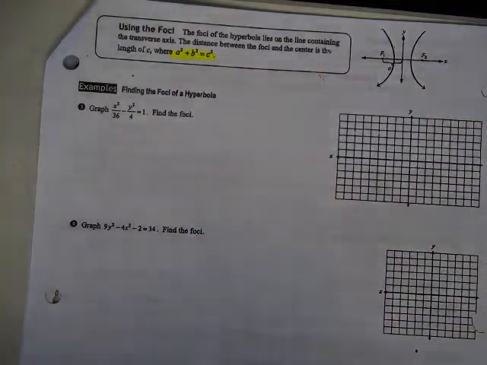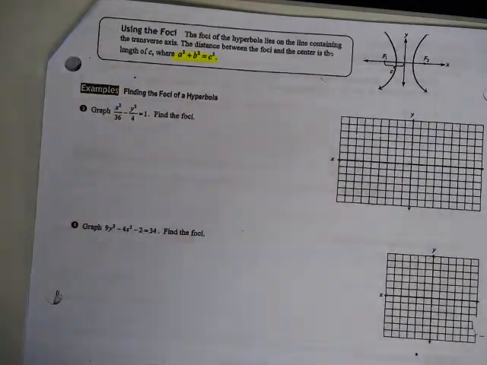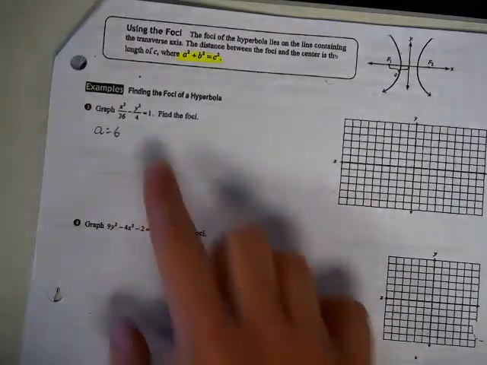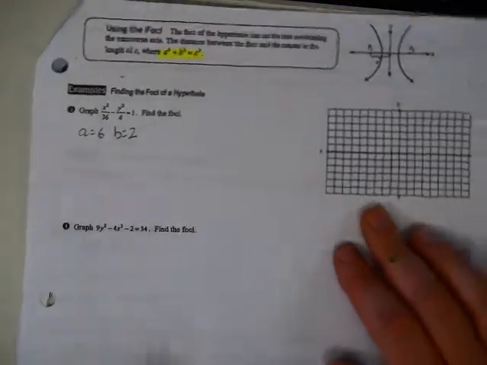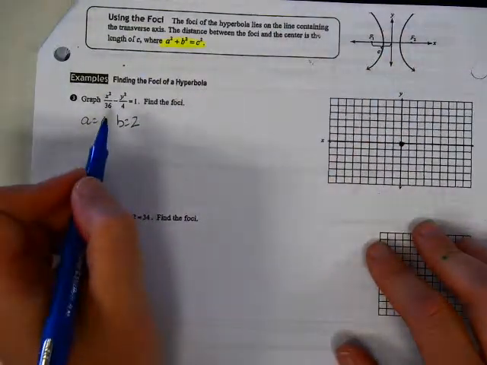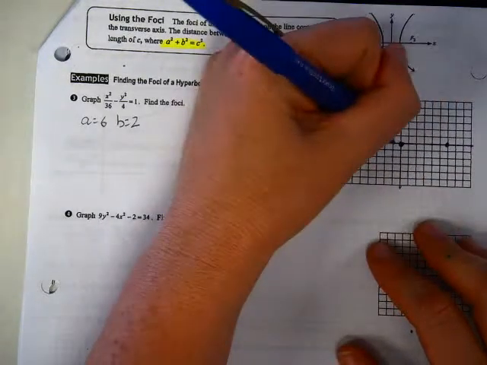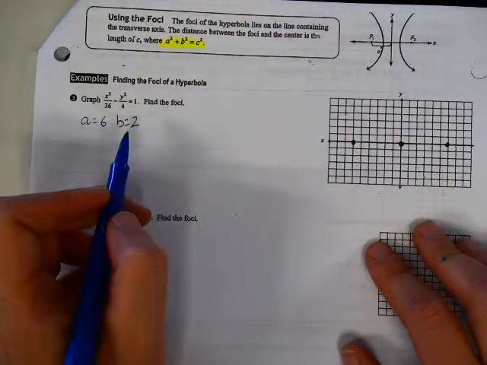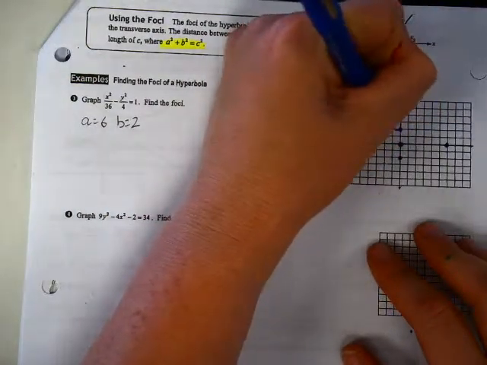So I'll just keep doing what I was doing. a is going to equal 6. b is going to equal 2. I'm going to start graphing. So center at the origin, 6 in the x direction. 1, 2, 3, 4, 5, 6. 2 in the y direction. 1, 2. Sketch your box.